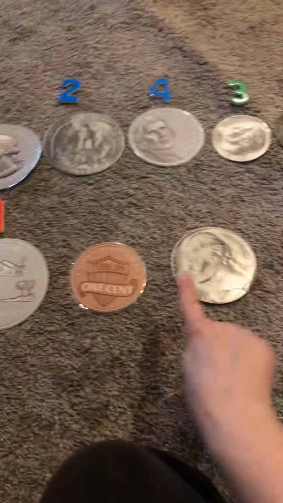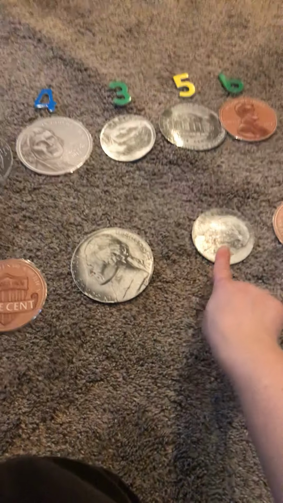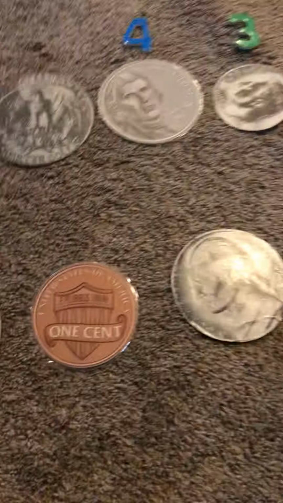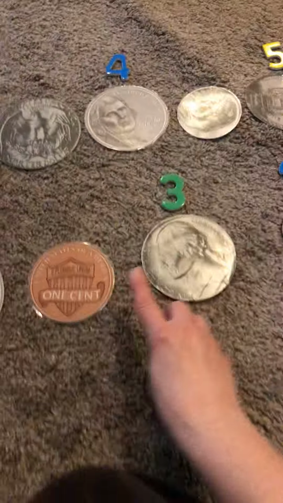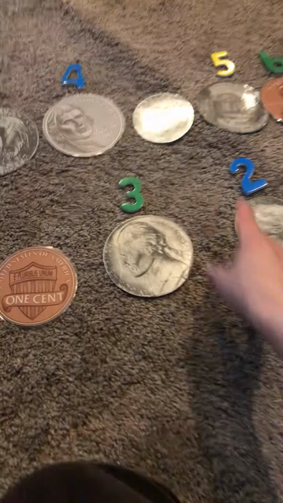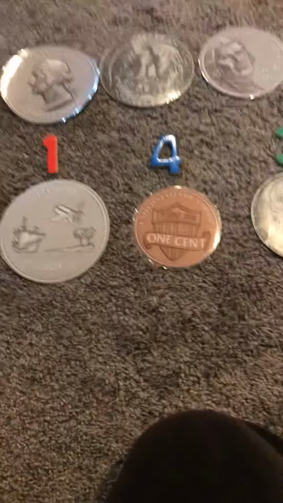Okay, well, the quarter is first again. Now, which one is next? The dime. So the dime gets the 2. The nickel gets the 3. And then there's a tie for 4. So one penny gets a 4 and another penny gets a 5.